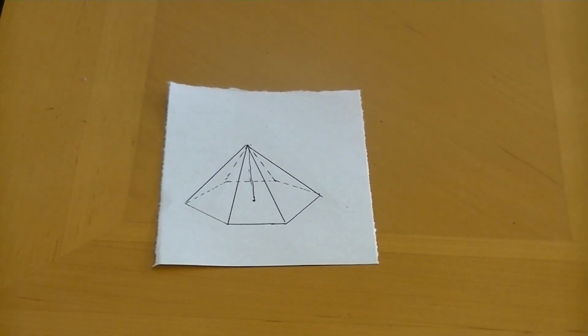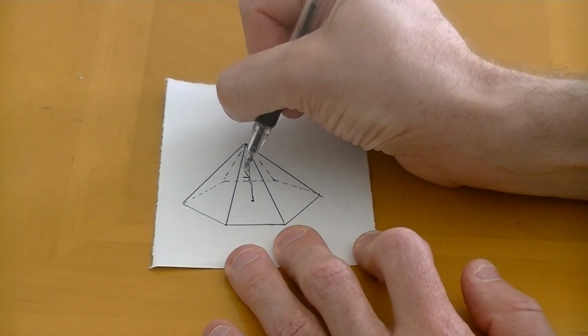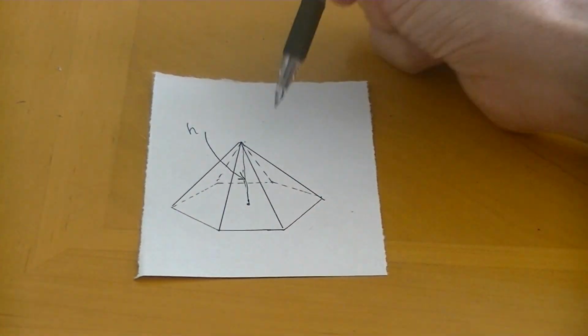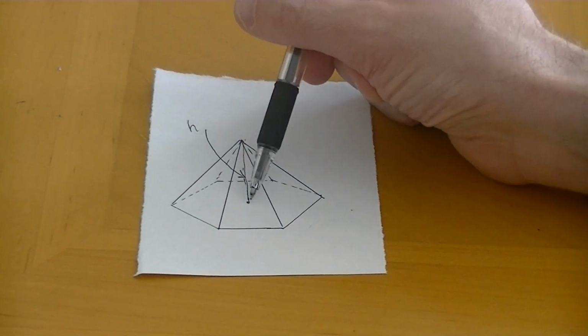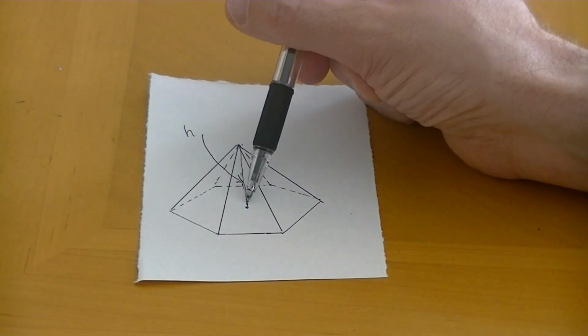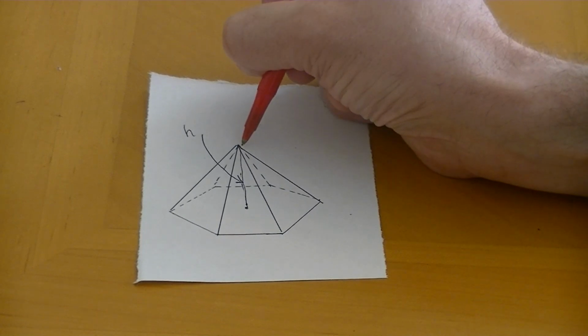One more bit of vocabulary. I do have three examples to show you. Dealing with pyramids and cones, there are 2 different types of height to be aware of. The height that's referred to in the formula is this: the distance from the vertex to the base such that it's perpendicular to the base. So this is what we mean by height. But there's another one called the slant height.